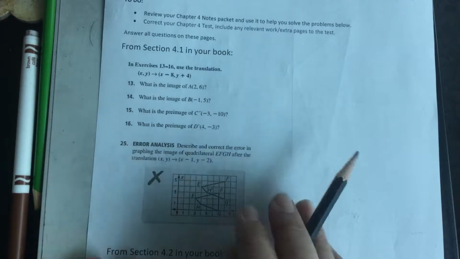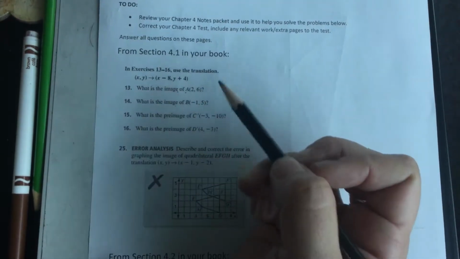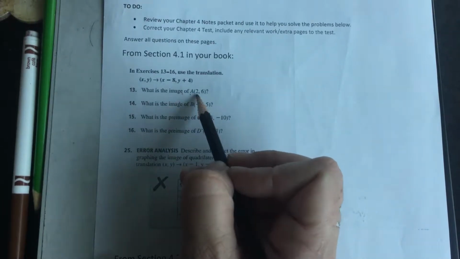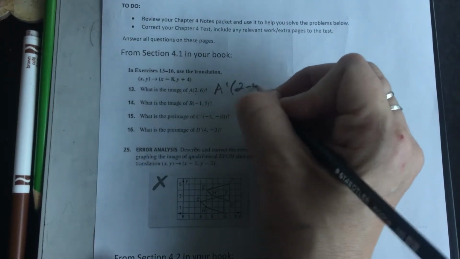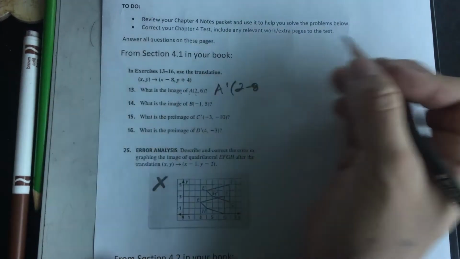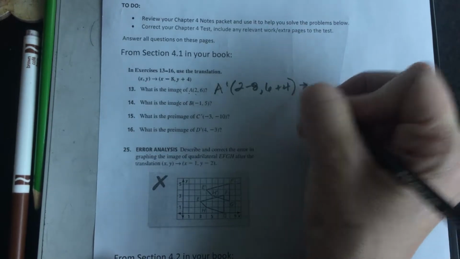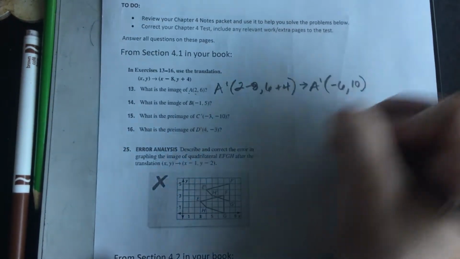All right, section 4.1 in your book. What's the image of 2, 6? So we've got to read how it says it. If they want the image of 2, 6, that means I've got the pre-image. So to get A prime, I have to go 2 minus 8, because the rule is subtract 8 from x, add 4 to y, 6 plus 4. A prime is going to be negative 6, 10.